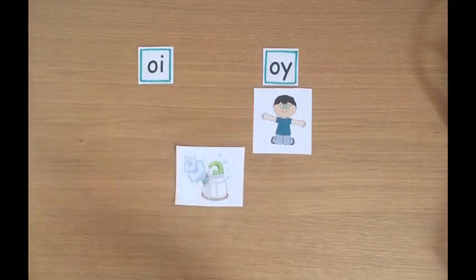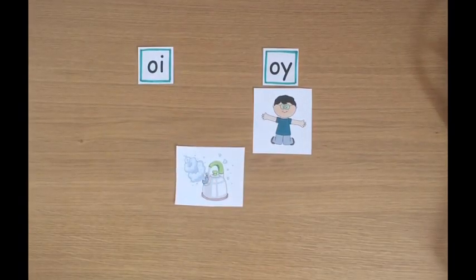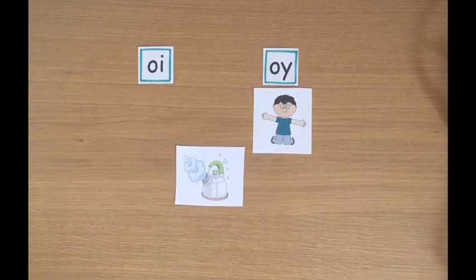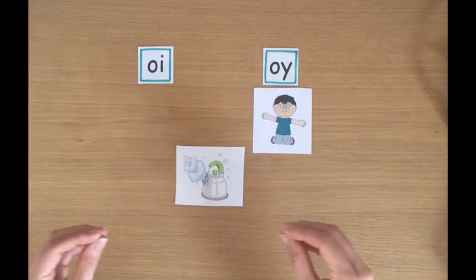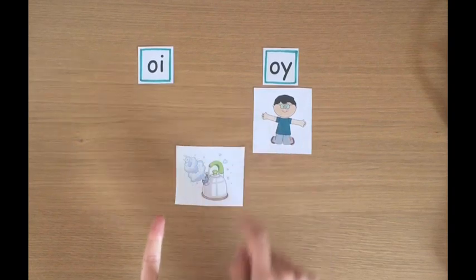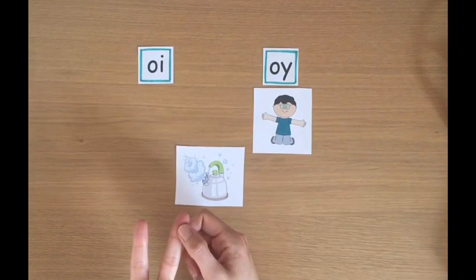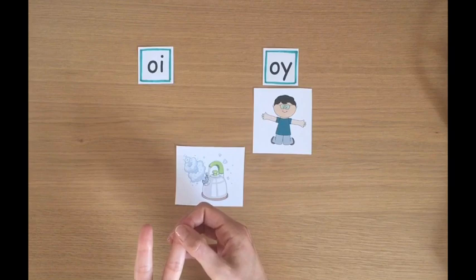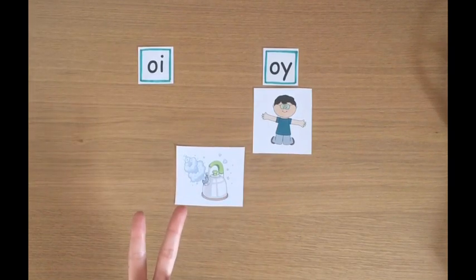Next word, if you want to make a cup of tea, first you have to boil the water, and usually do this in a kettle. Boil. So let's stretch that one out. Boil. What's the first sound? B, just like boy. Oi, again, just like boy. B, oi. But is that the word finished? No, it's not. There's another sound.